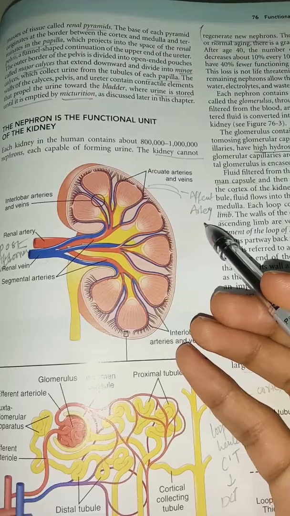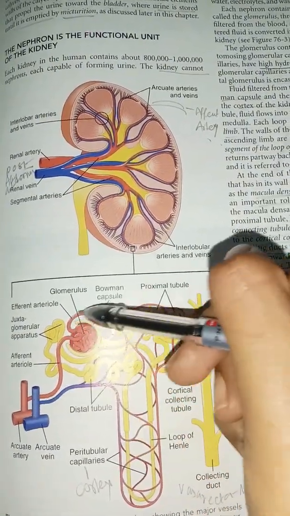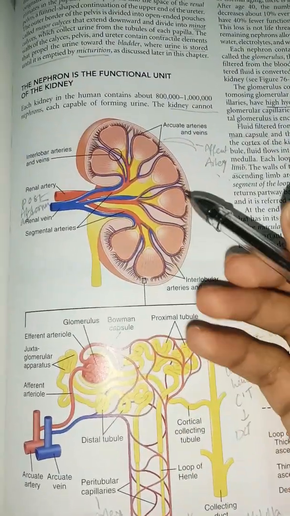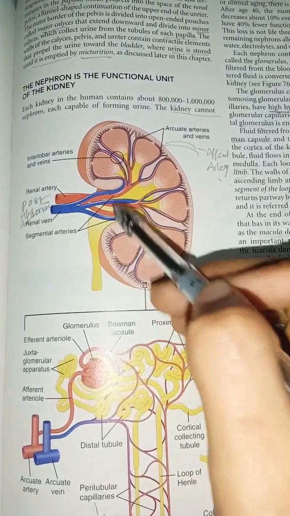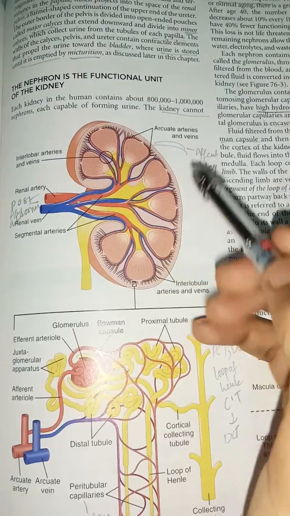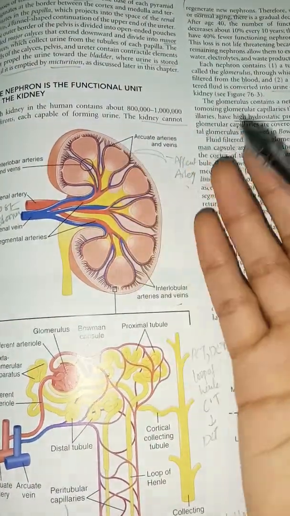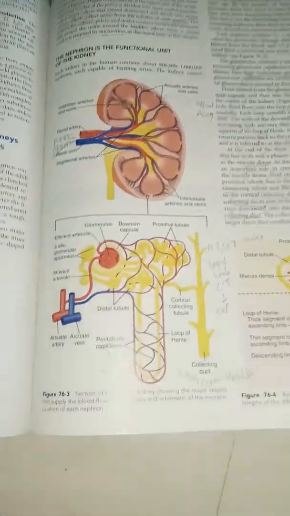The afferent artery goes into the glomerulus capillary tuft and comes out as the efferent. The veins actually travel the same way. You can see the renal vein dividing into interlobar veins, then interlobular veins, and finally into the renal vein, and from there into the inferior vena cava.